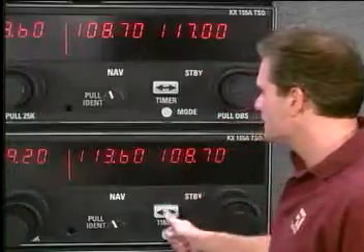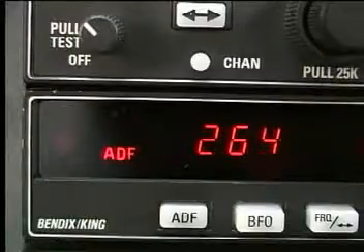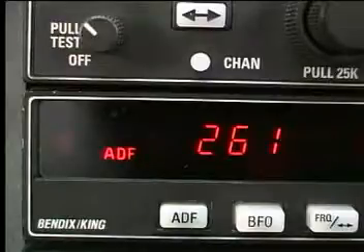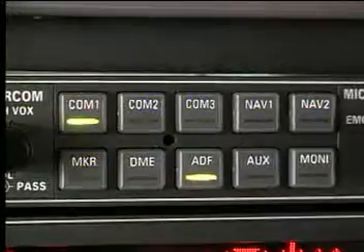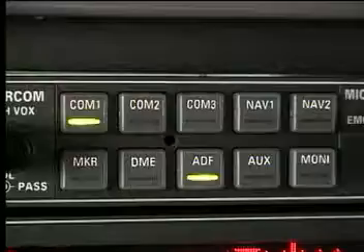You would only have to push the flip-flop button and bingo, you would shift your scan to the nav2 indicator. Now, tune the ADF receiver to Ellis locator outer marker, frequency 261, and listen for the identifier OA.